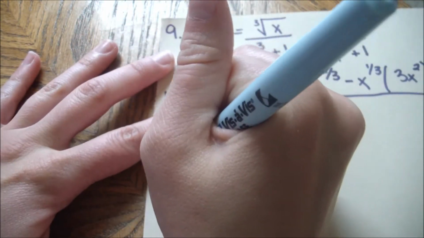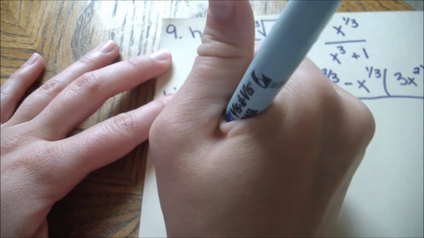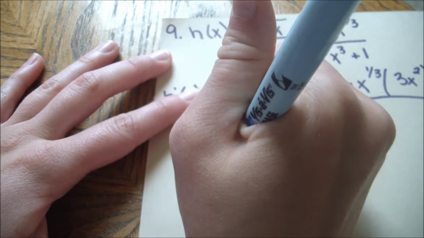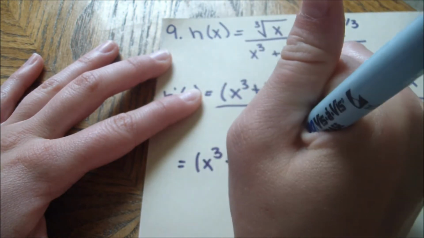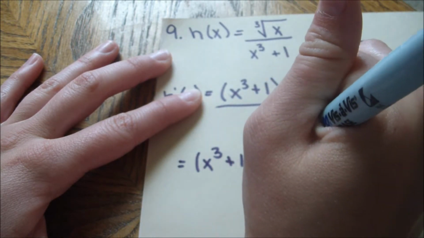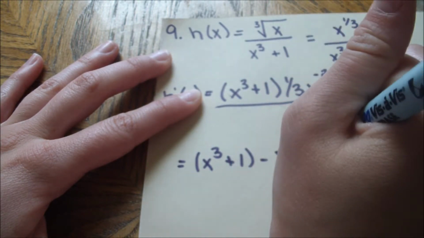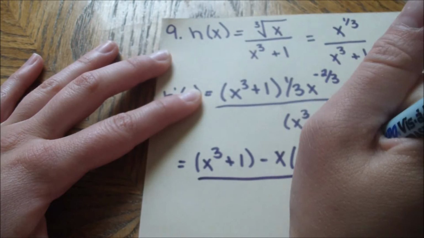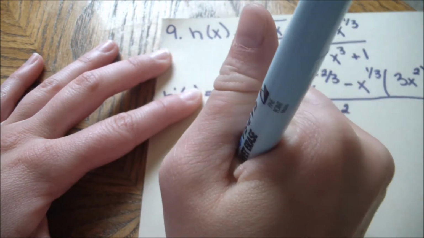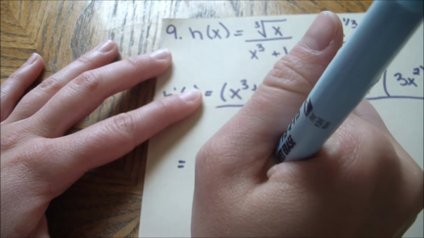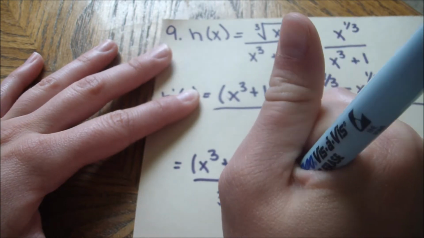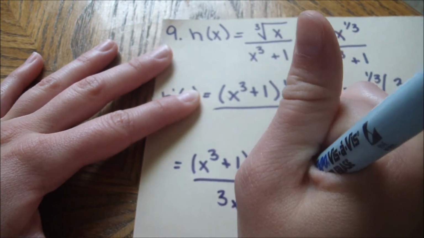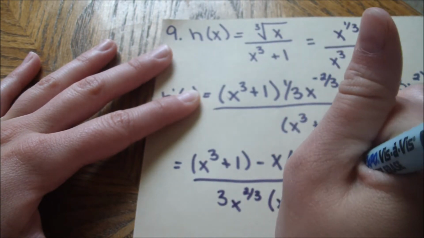So we'll simplify that a little, and that equals x to the third plus 1 minus x times 9x squared over 3x to the 2/3 times x to the third plus 1 squared.